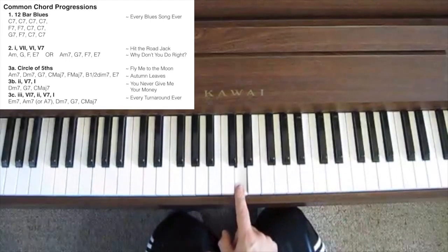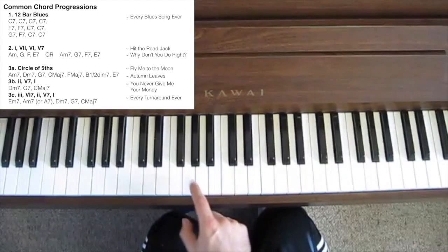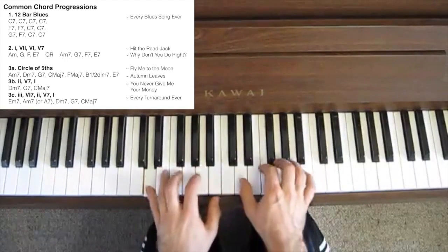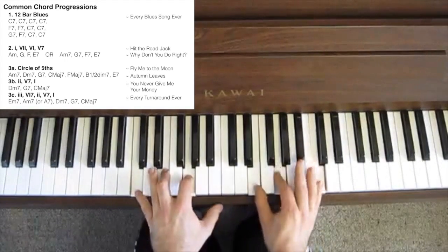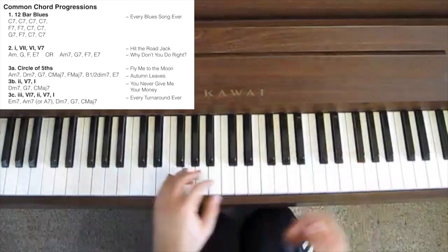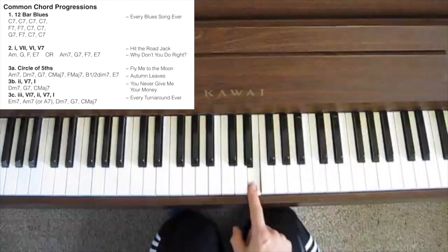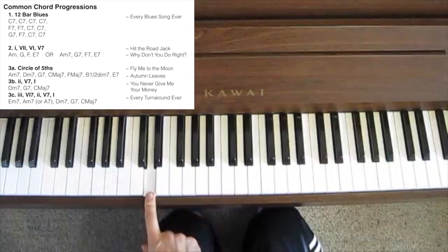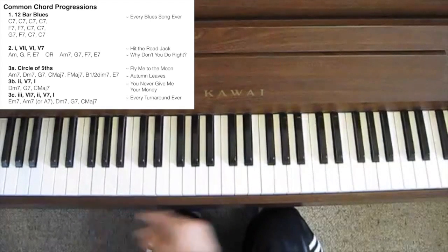Again, if we're starting on the D, you go 1, 2, 3, 4, 5 to the G, 1, 2, 3, 4, 5 down to the C. And you can keep going with that, work backwards. Starting on the E, going down 1, 2, 3, 4, 5 to the A, 1, 2, 3, 4, 5 to the D, 1, 2, 3, 4, 5 to the G, and then to the C.